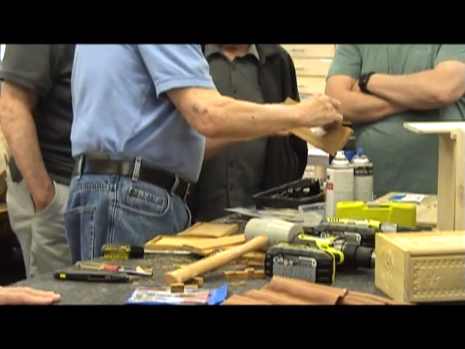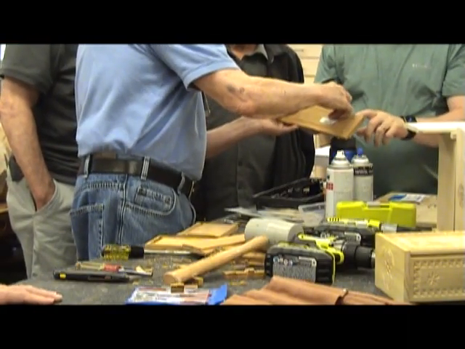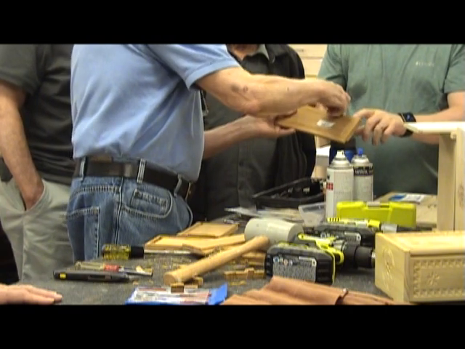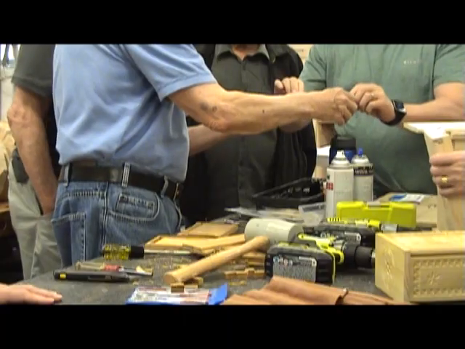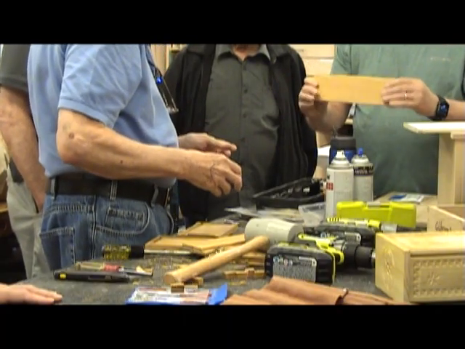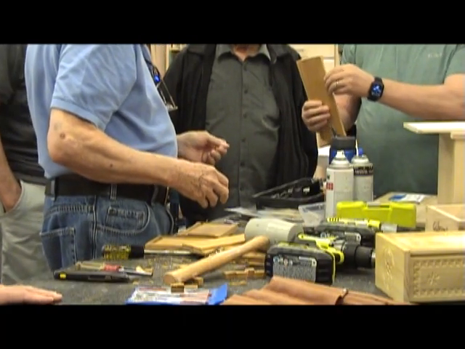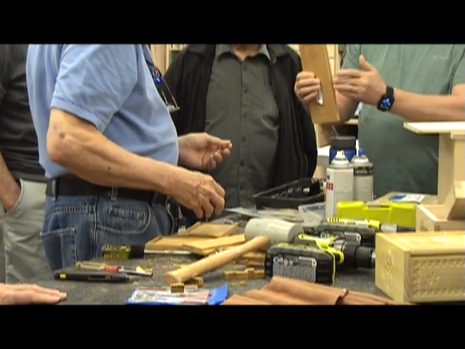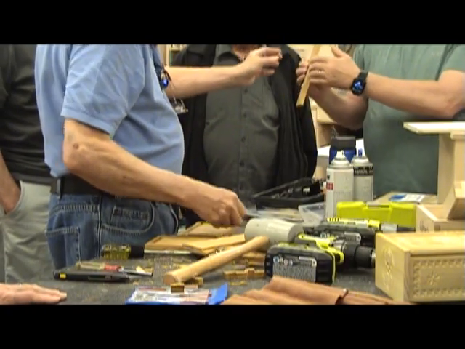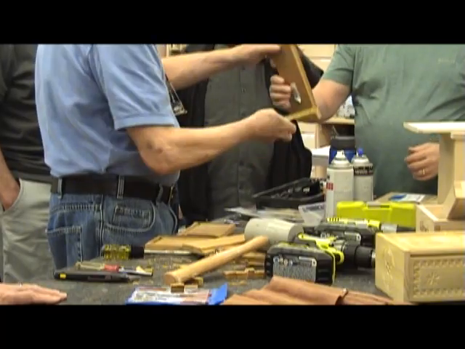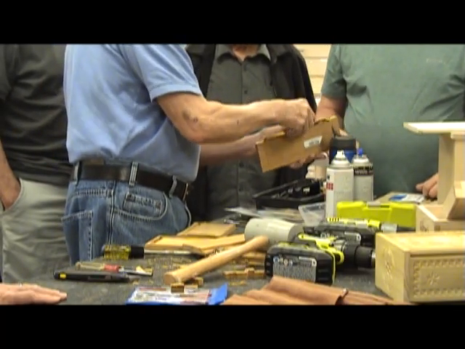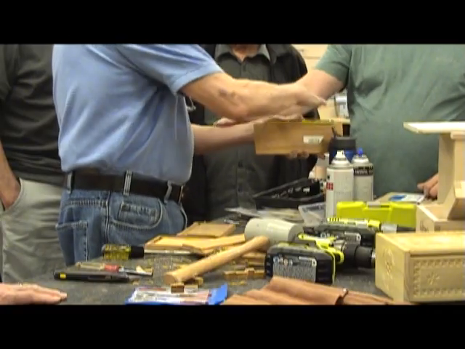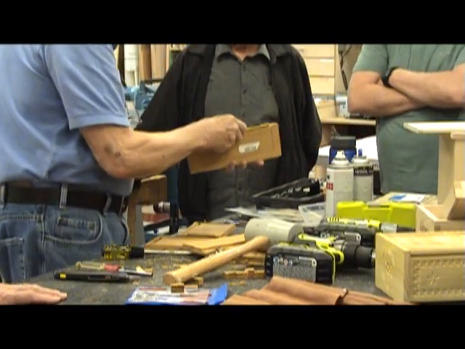You can see the intentional rabbet there. This area here needs to be cleaned off. So this is the bottom, and on the top, the lid comes down and nests in here, like that.